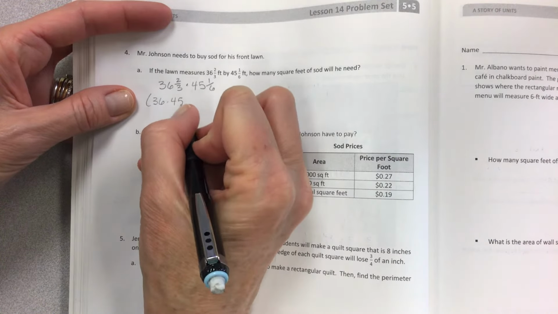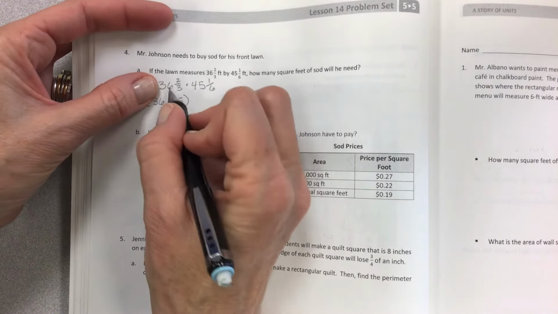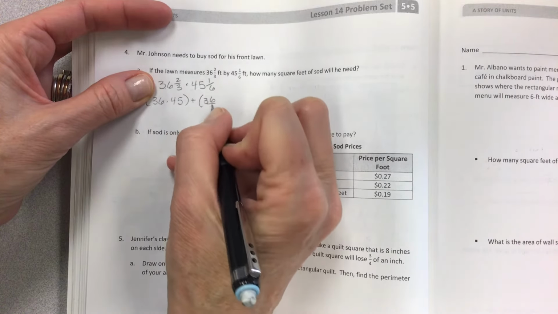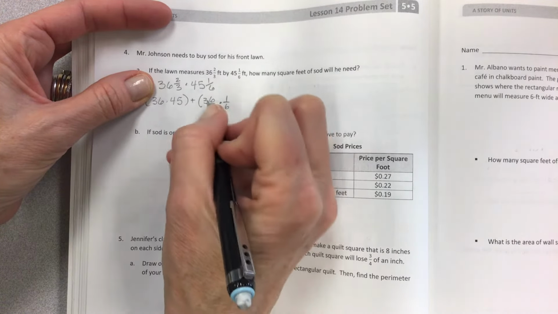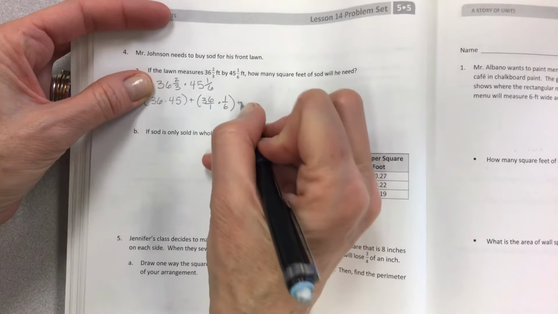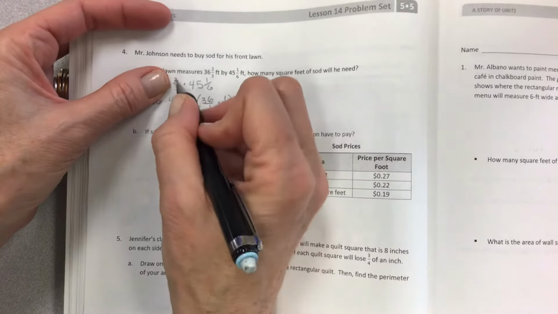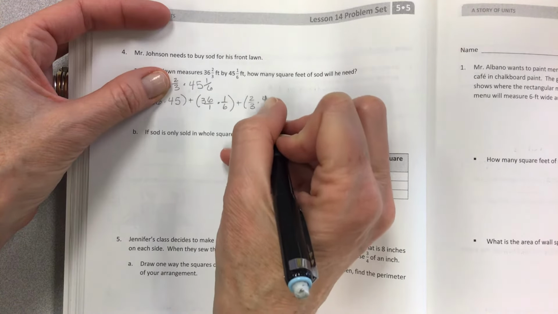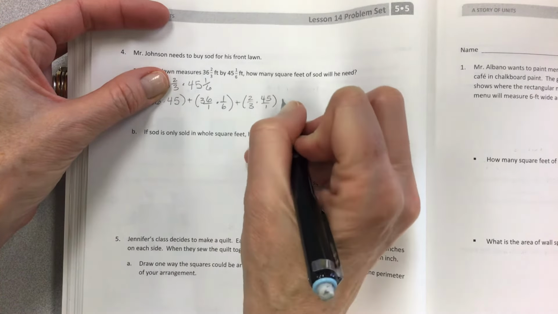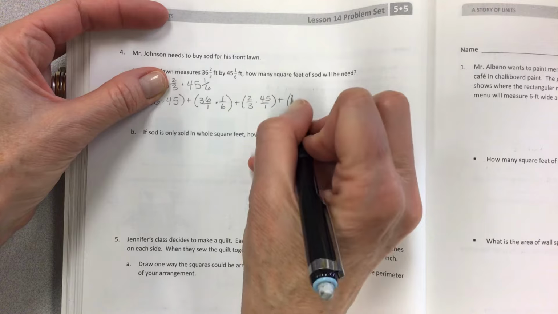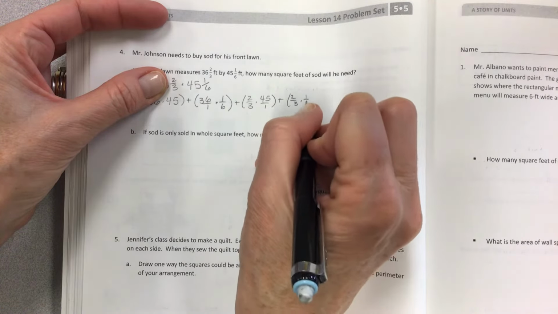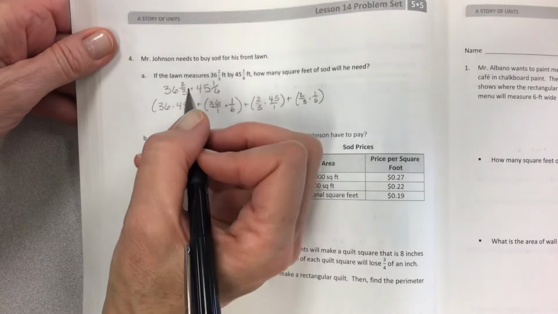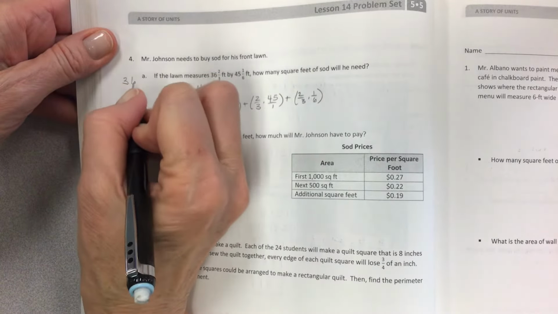36 times 45 for step 1, first times first, plus 36 over 1 times 1/6. Oh, hooray, finally we can cross cancel. Plus, move slowly and keep track of what you're doing. 2/3 times 45 plus 2/3 times 1/6. Okay, no easy way to do this one, so set it up on the side.